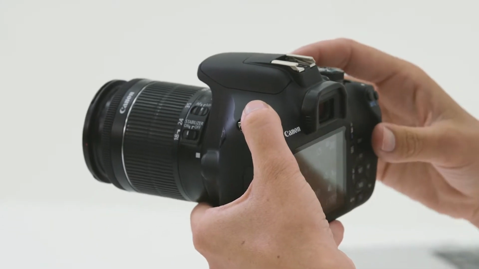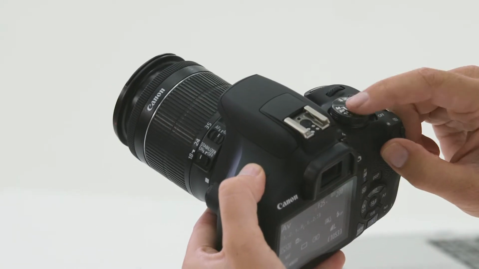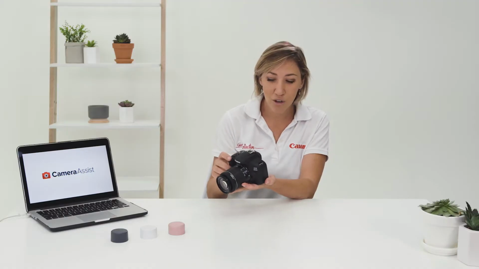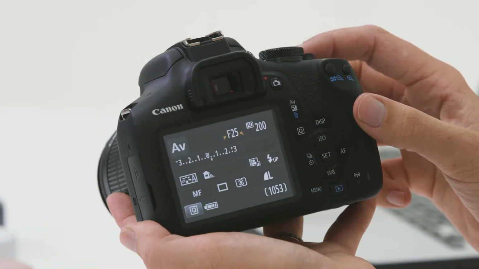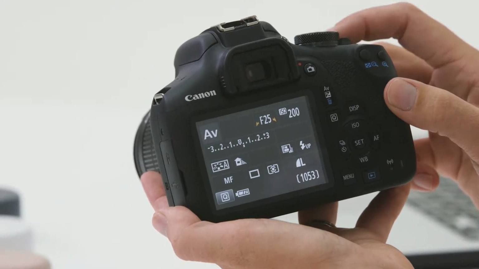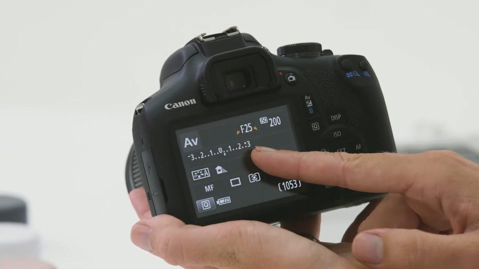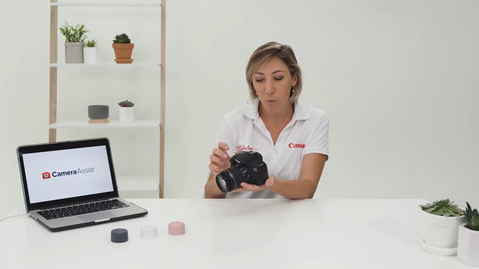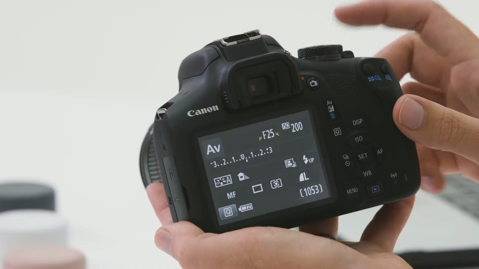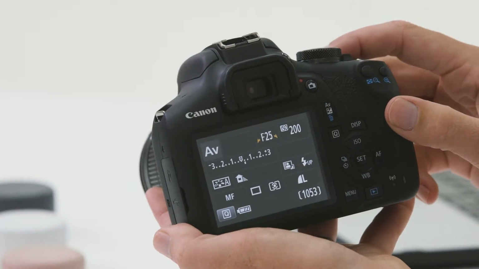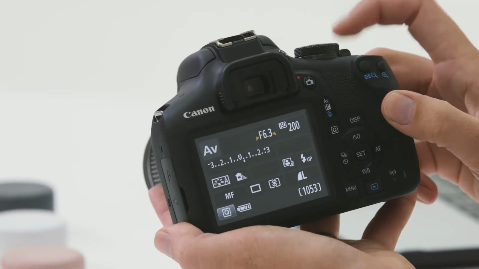The first thing we need to do is move the mode dial around to AV mode. The second thing you'll want to do is make sure that you have a very low f-stop number selected. At the moment the camera is set on f25, which is great for focusing on everything throughout the scene, but what we want to do is have a very shallow depth of field, maybe for portraits or something that we want to blur the background. I'm going to use my mode dial at the top here to simply select a much lower number.